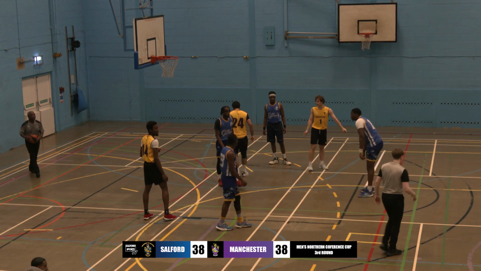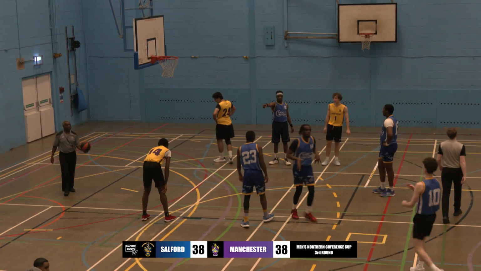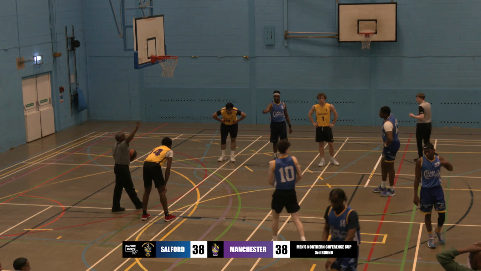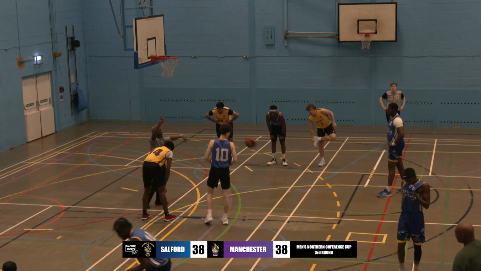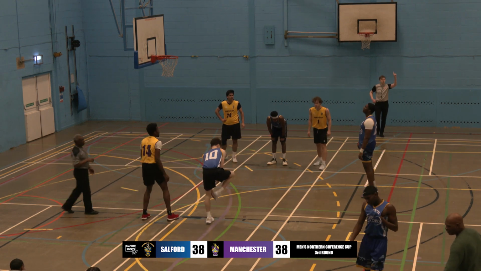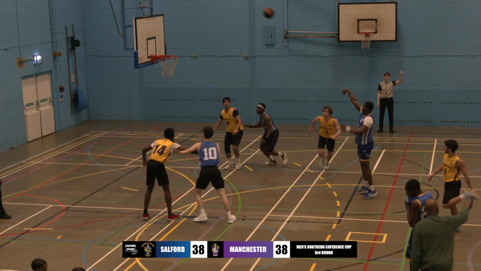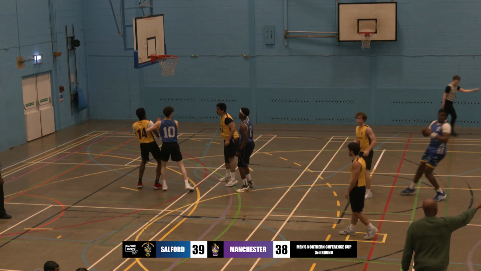Coach Kevin Penny with both hands on his head down below us. He can't quite believe what he's seeing, neither can I. Adedire will have a chance to regain Salford the lead from the line. And it's good.